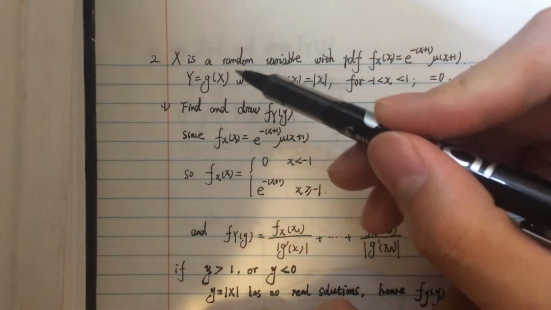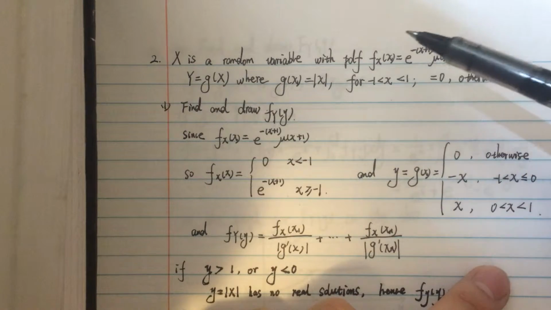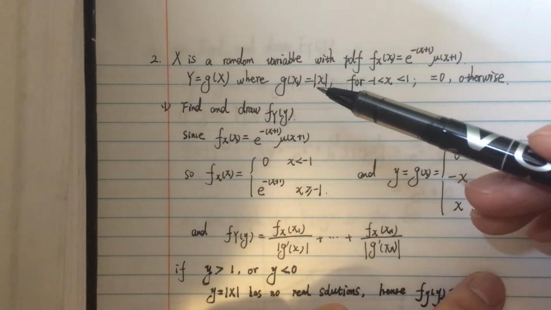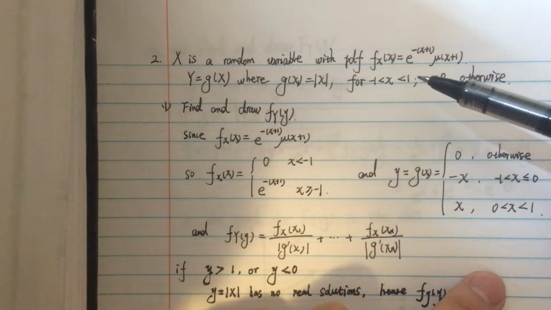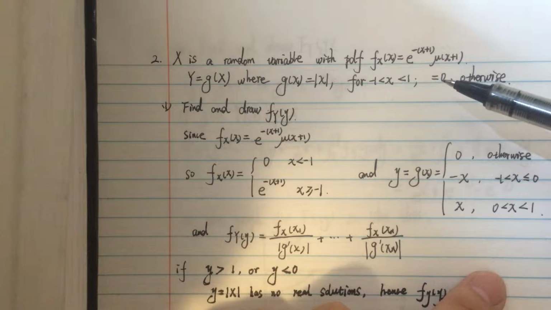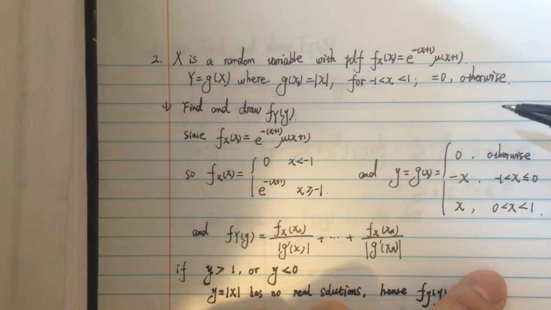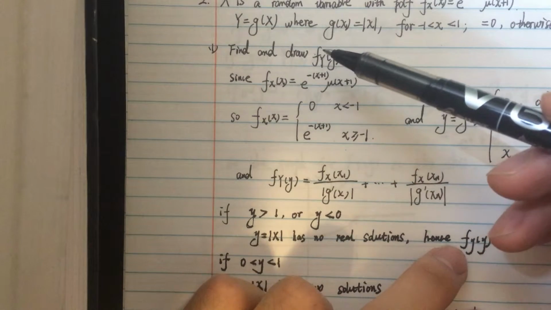X is a random variable with the probability density function of this, and Y equals g(X), where g(x) equals the magnitude of x for x larger than -1 and less than 1, and it equals 0 for other values of x. First is find and draw the f_Y.